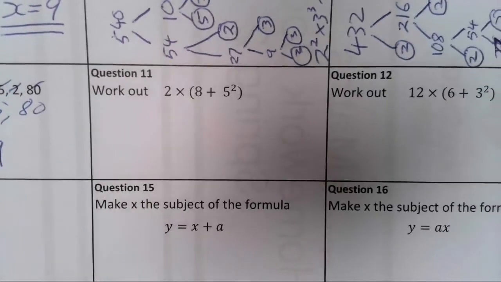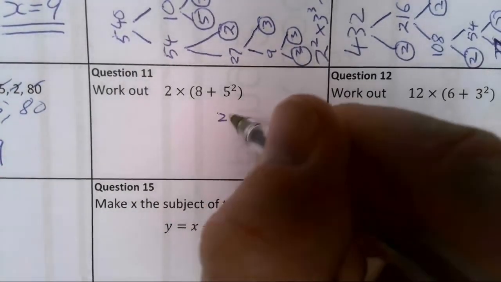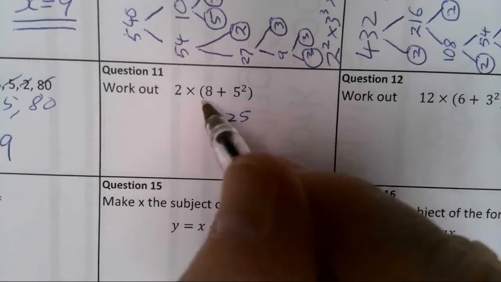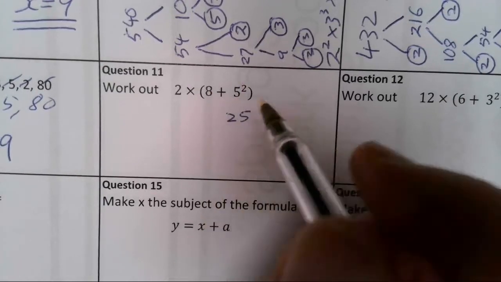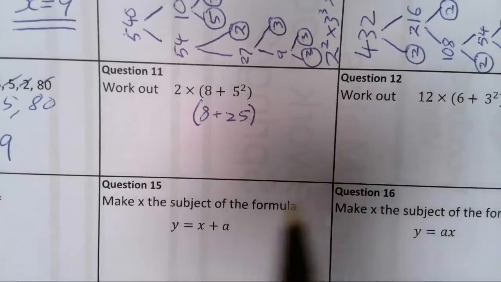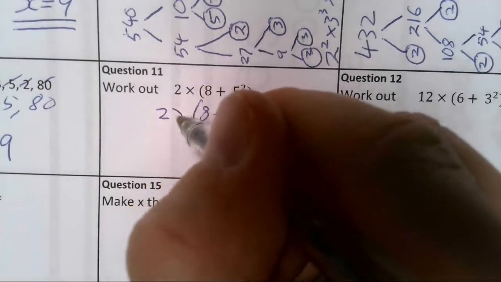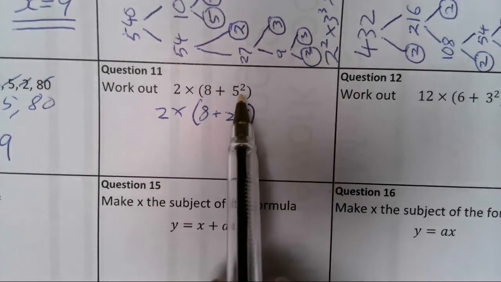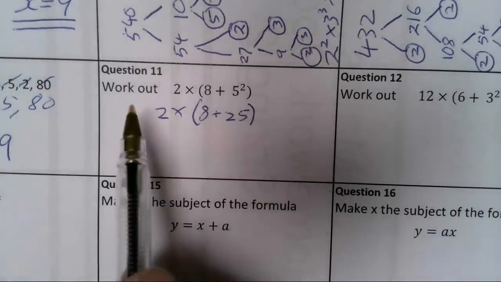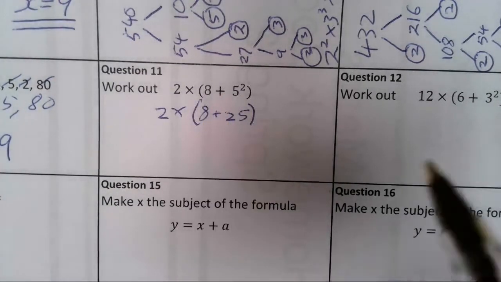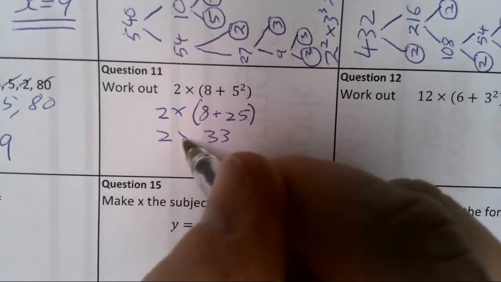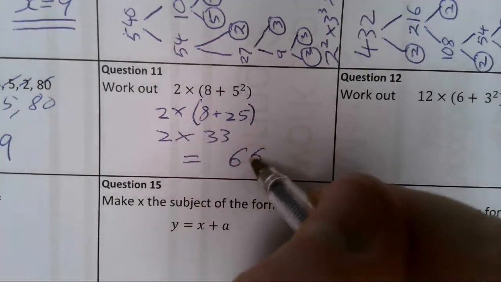Question 11. Okay, 5 squared is 25. Do that bit first. Use your BIDMAS rules. Okay, so I'm doing the brackets, but within the brackets I've got this indices bit. So I've got to think about my BIDMAS rules. I've done this 5 squared. I've got to make sure that this brackets here is done before I multiply it. So 8 plus 25 is going to come to 33. And then I've got 2 times 33, which is 66.